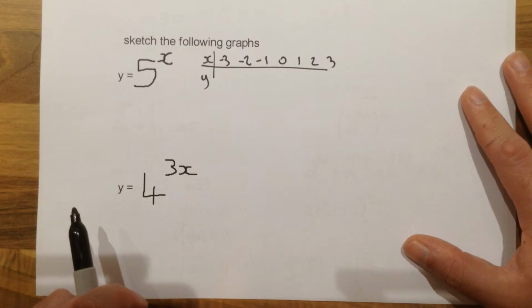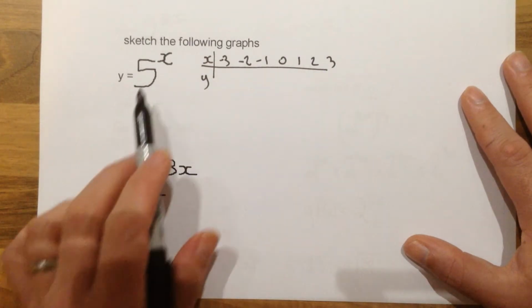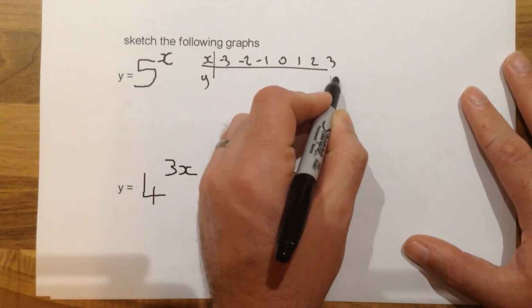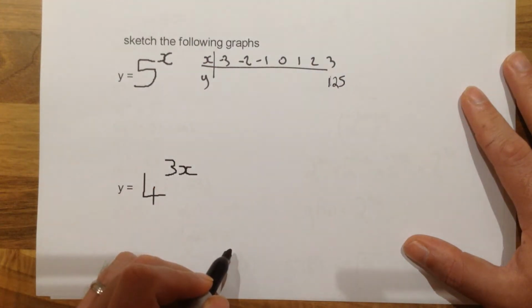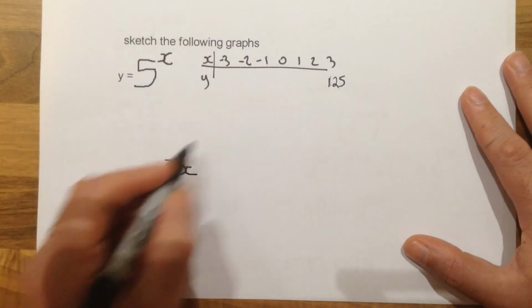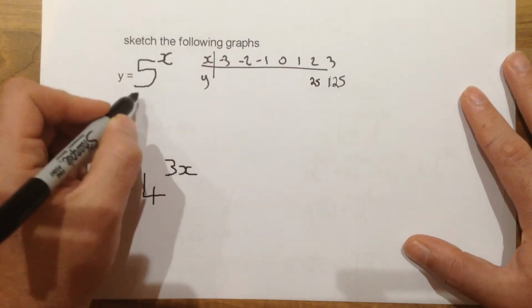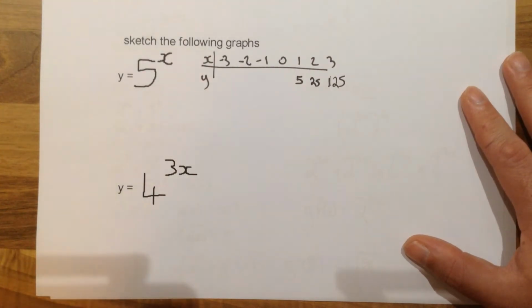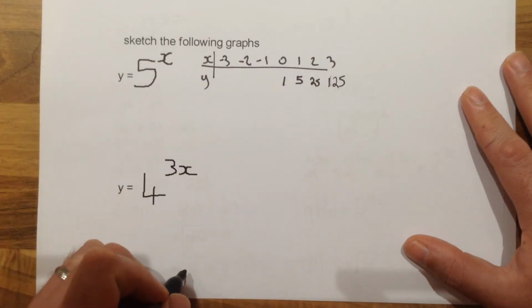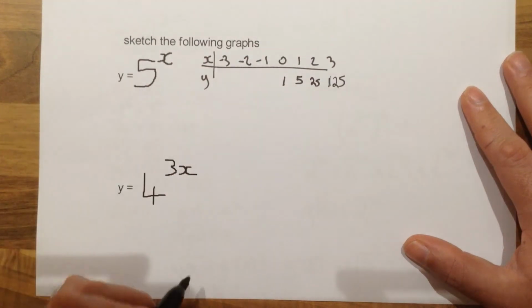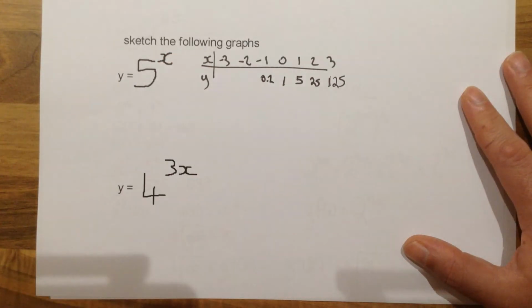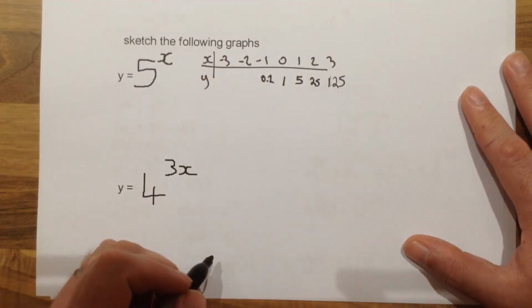So if I say x and y, I'm just going to use the exact same numbers I normally do. Here we can now use a calculator to do it. So when x is 3, that would mean 5 to the power of 3, which is 125. If x is 2, that means 5 squared, so 25. 5 to the power of 1 is just 5. 5 to the power of nothing gives us an answer of 1. If you want to type this into your calculator just to prove, you can do. 5 to the power of minus 1 would give us 1 over 5, or 0.2. Remember, you can do this on a calculator.